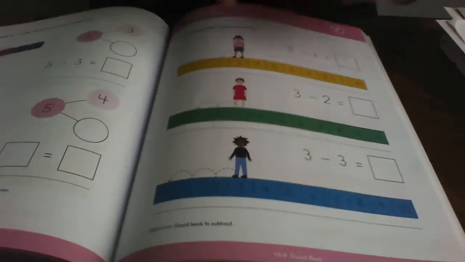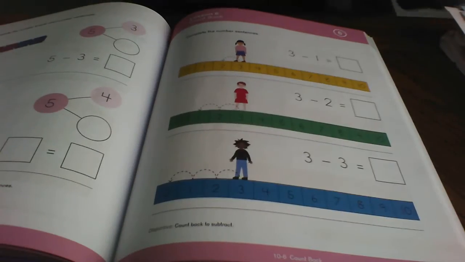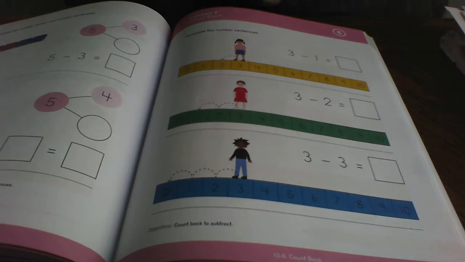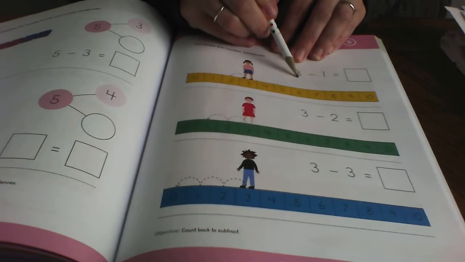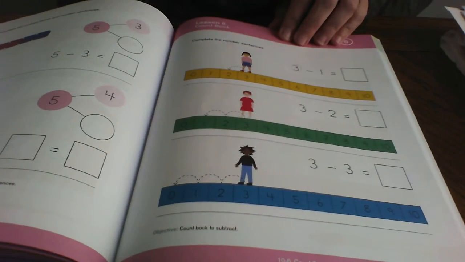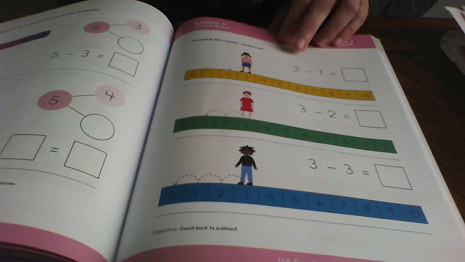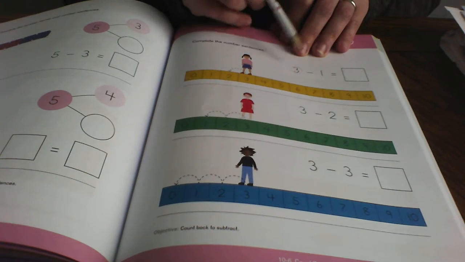Okay, here's what we're doing today, kindergarten. It's a little bit new because we're going backwards on the number line. Okay? Do you remember when we were doing addition, we started with the number and then we went that way. This is what we're doing today. We're starting with this number. So what number is this, kindergarten? Did you say 3? And we're gonna hop backwards this way.